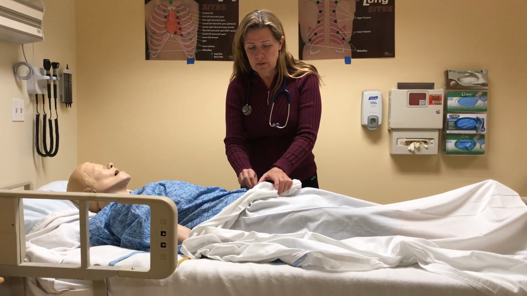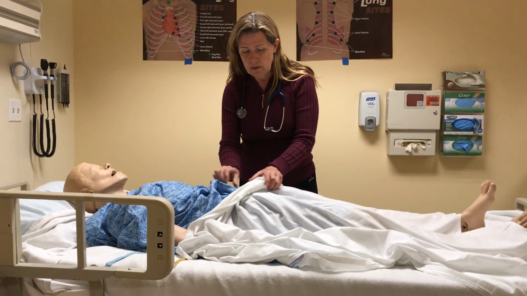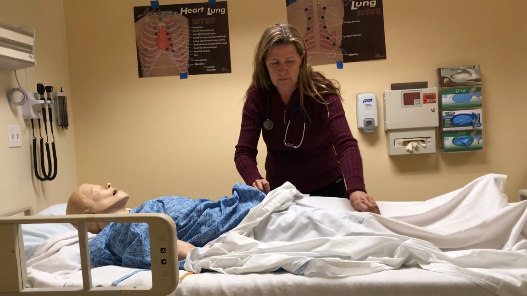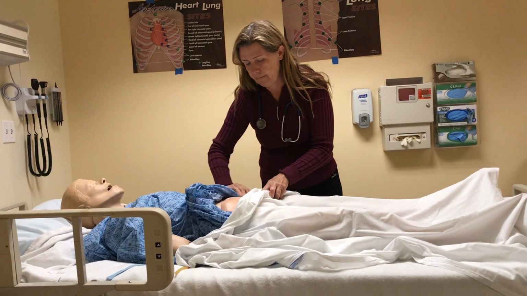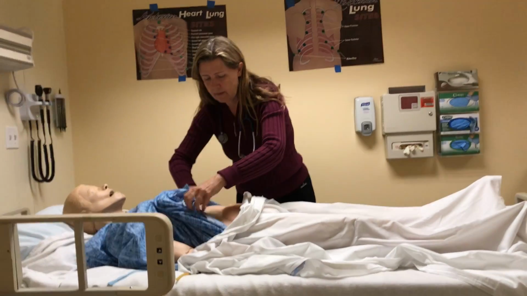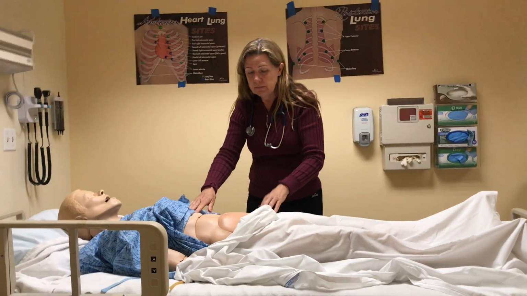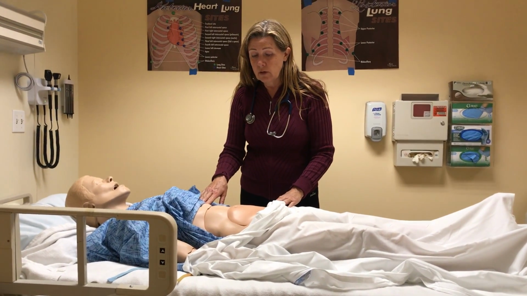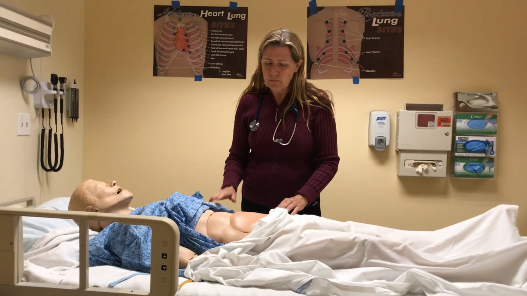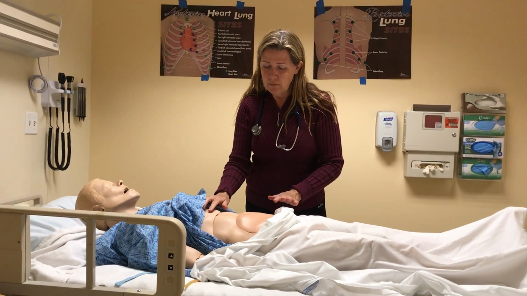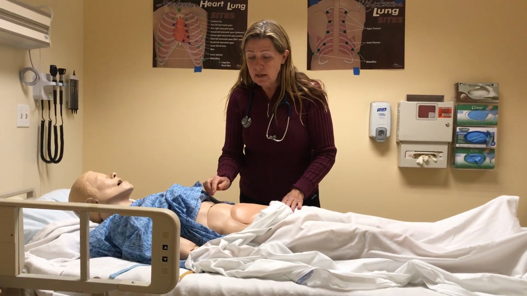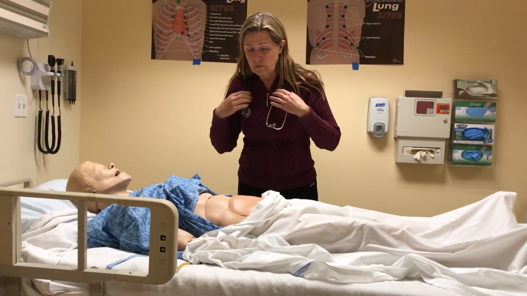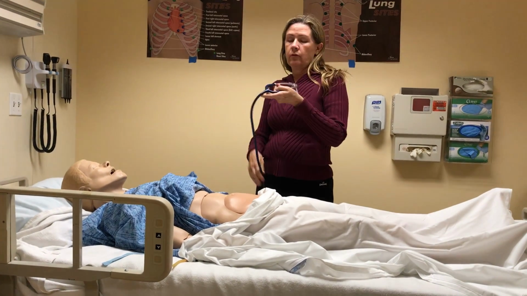Now I will look at the stomach and abdomen. And I'm looking for any masses and abnormalities. I'm looking for the aortic pulsation between the umbilicus and the xiphoid process, and I see none, so I can listen to the sounds first before I palpate.